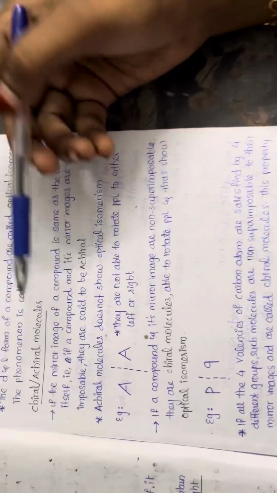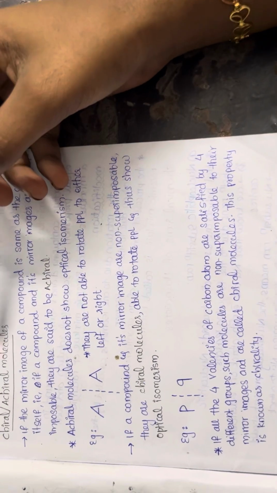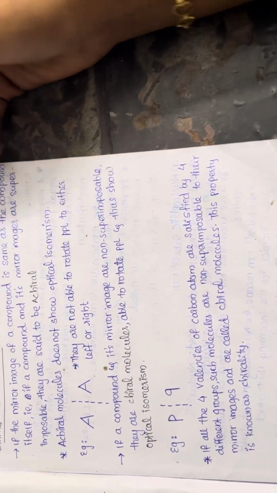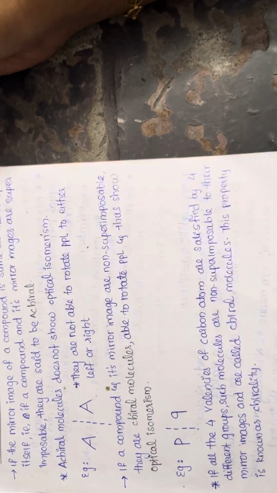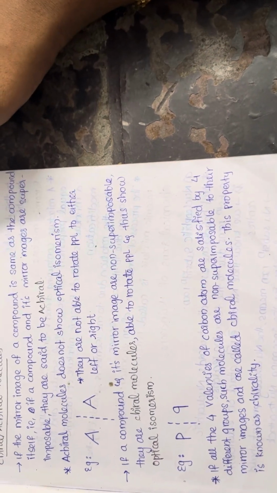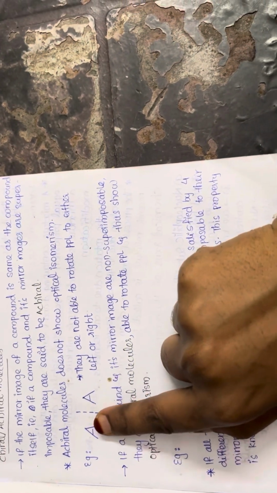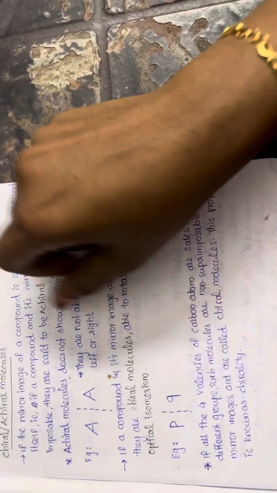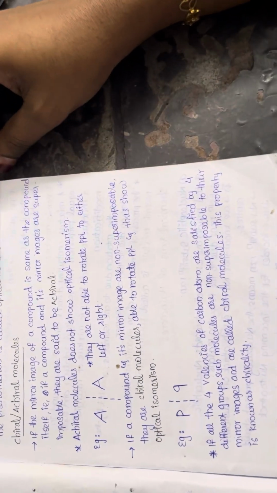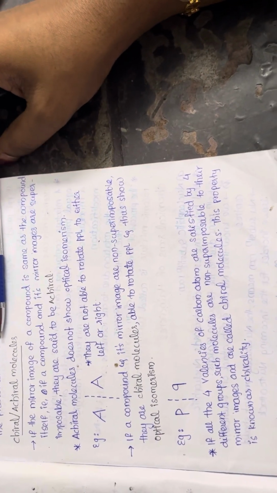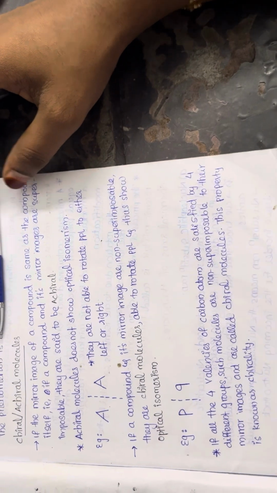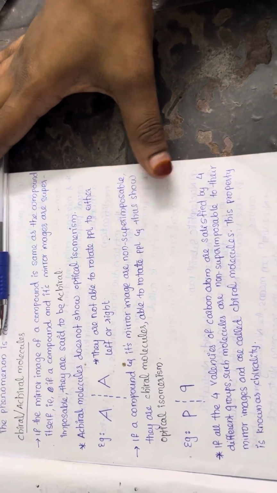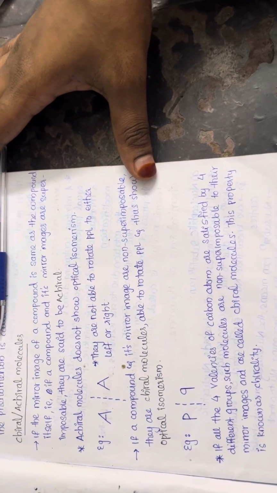The next is chiral or achiral molecules. So if the mirror image of a compound is the same as the compound itself, consider the alphabet A. If you take the alphabet A and place it in front of a mirror, you will get the mirror image as the same.